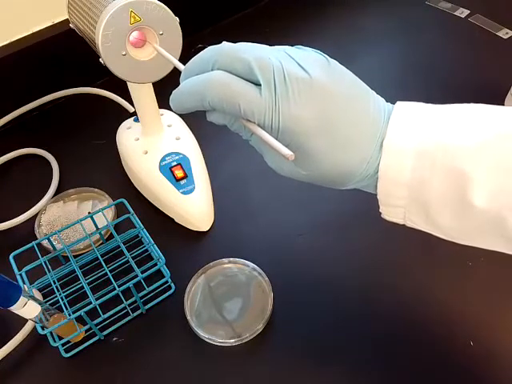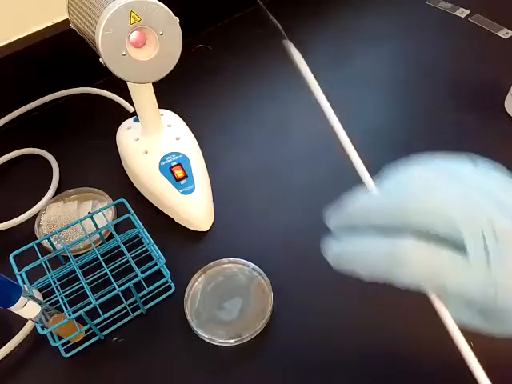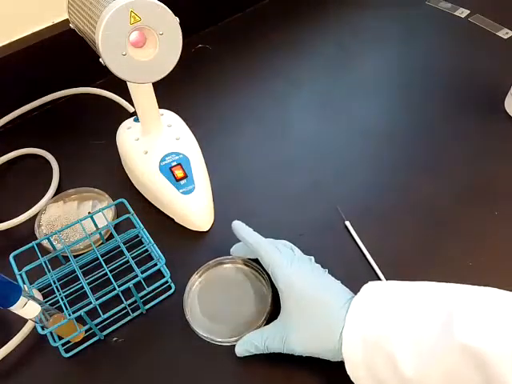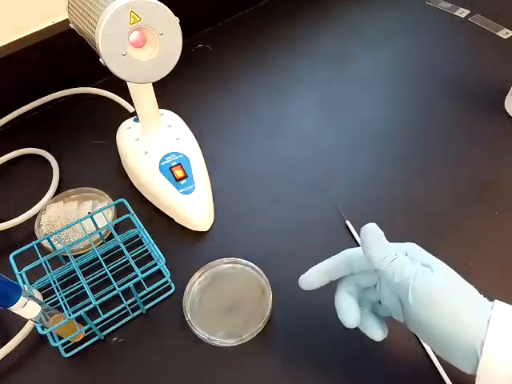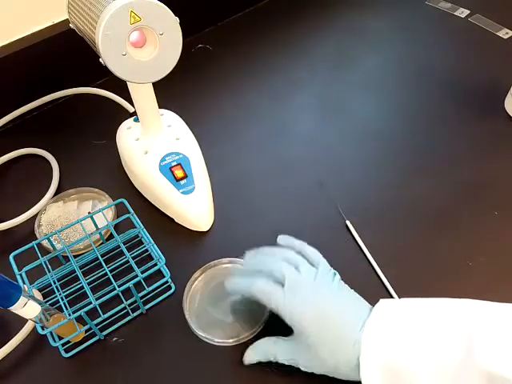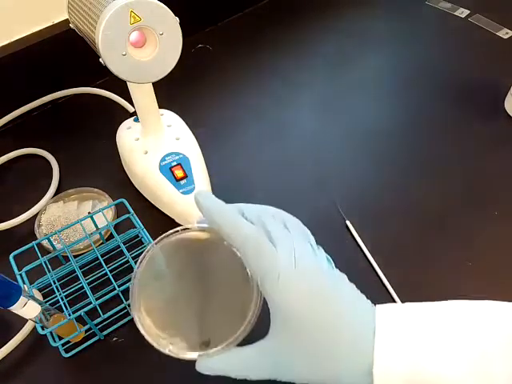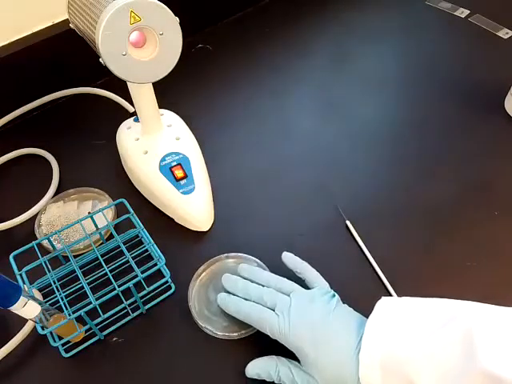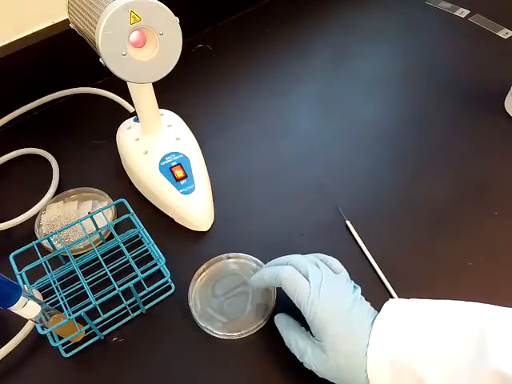You'll notice when I was doing this transfer that I only opened the top of the plate enough to get the loop in there. I also made sure not to take the plate off of the countertop. I left the plate on the countertop. That's the best way to do the streak plate method.